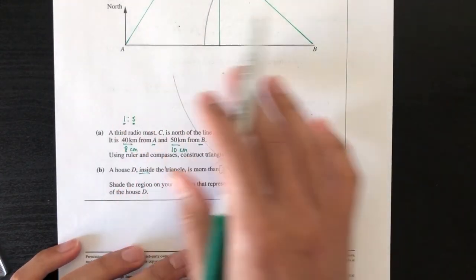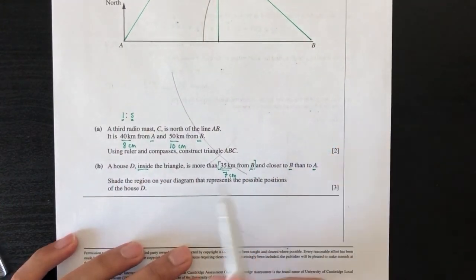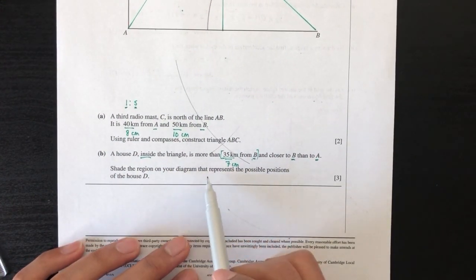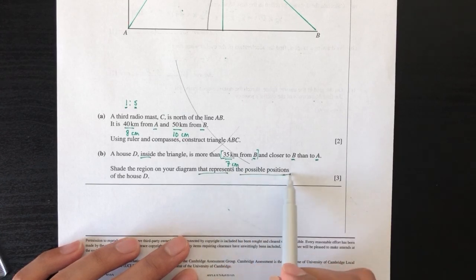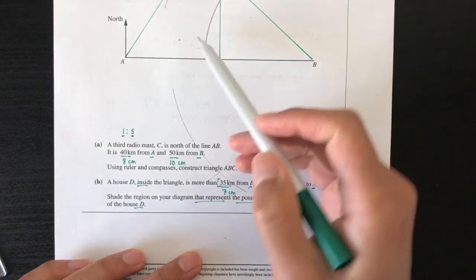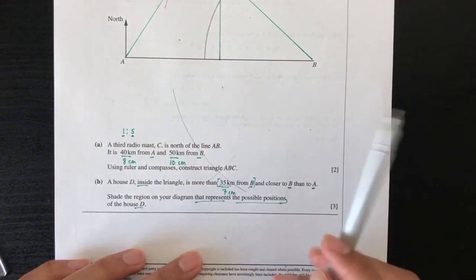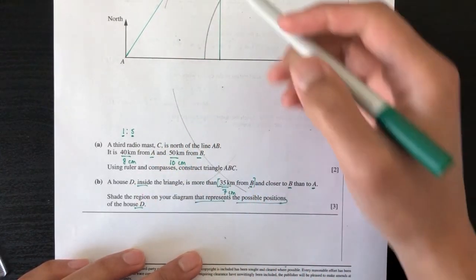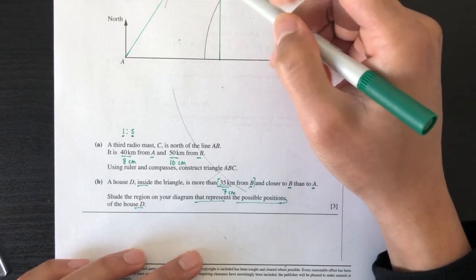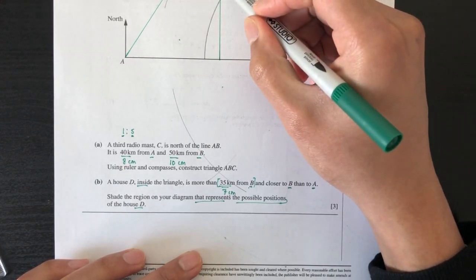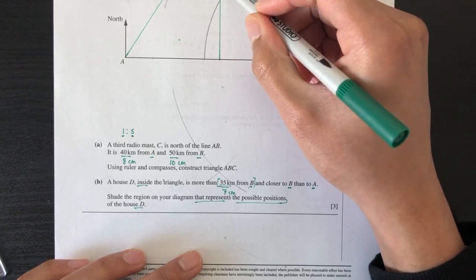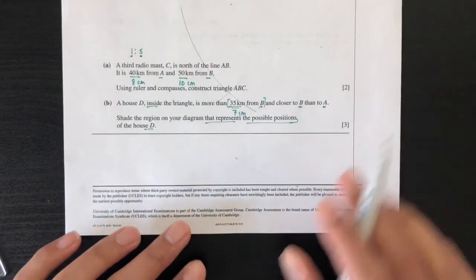So we know where it's closer to A or to B. So now let's find the region. Shade the region on your diagram that represents the possible positions of the house D. So house D is more than this. It will be outside and it will be closer to B. It means it will be on this small area here. That will be the point of house D will be in this triangle. And that is your question part B.